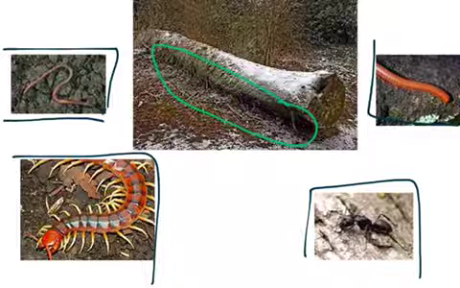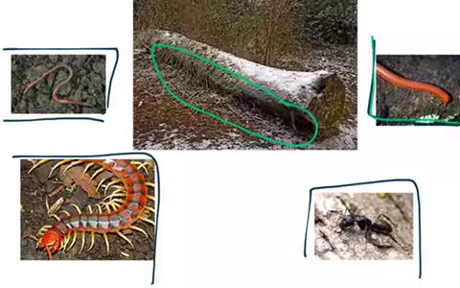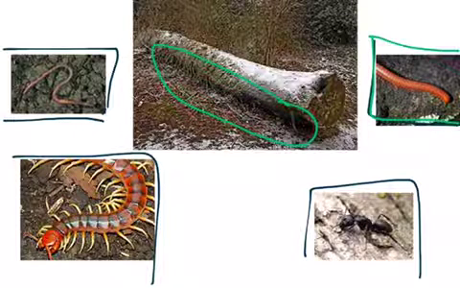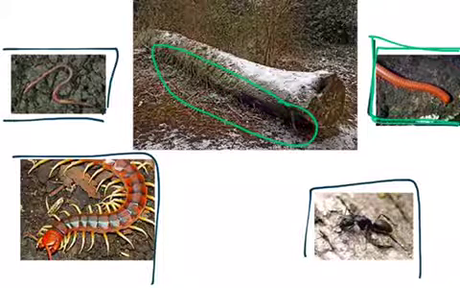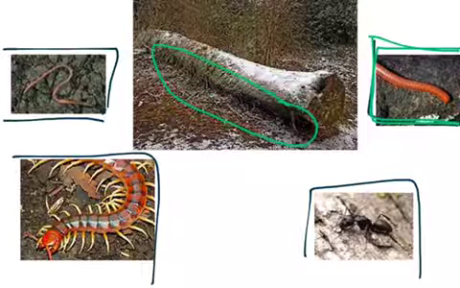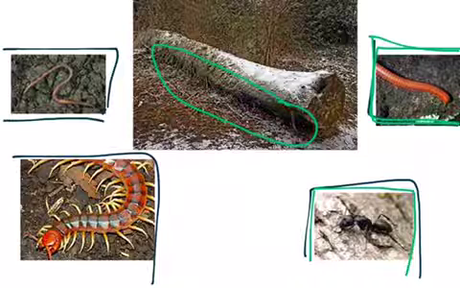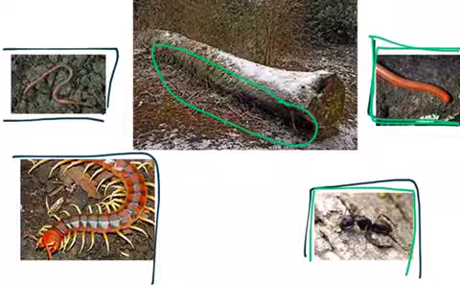For example, the millipede over here, this guy's job may be to eat decaying leaves or grasses or roughage or anything like that, just decaying plants around the area. However, when we take a look at an ant's job, an ant's job may be to get rid of decaying insects around the area, any decaying, dead bugs around the area.